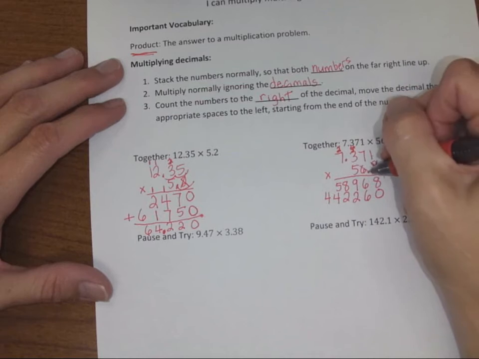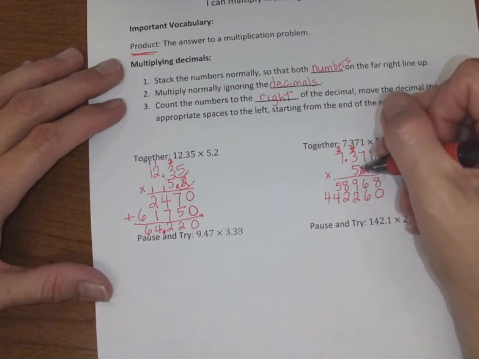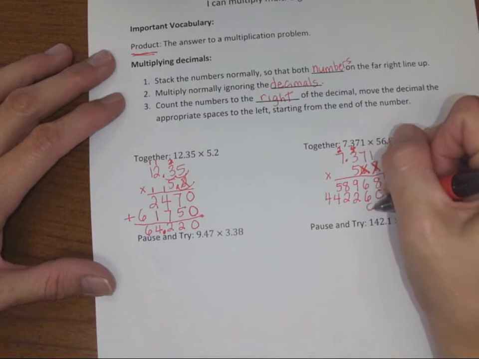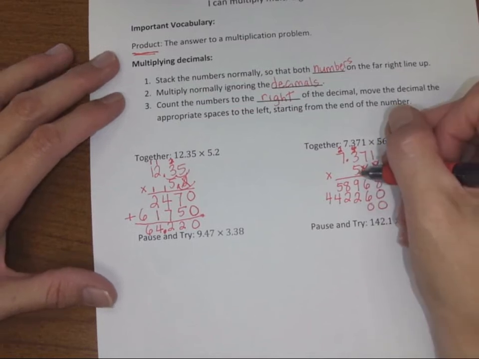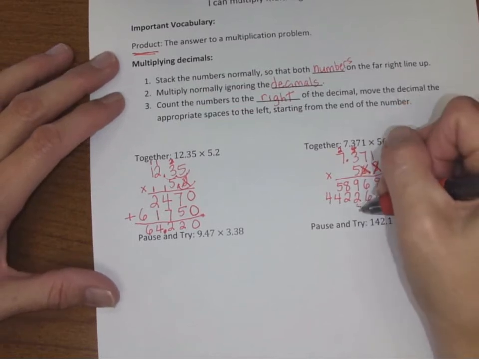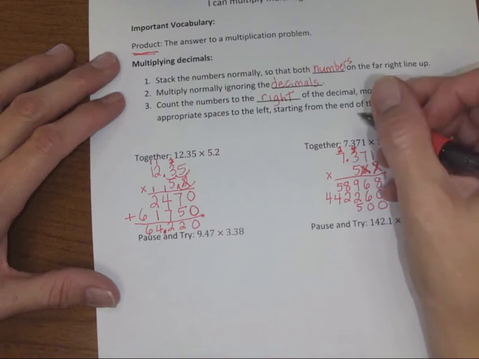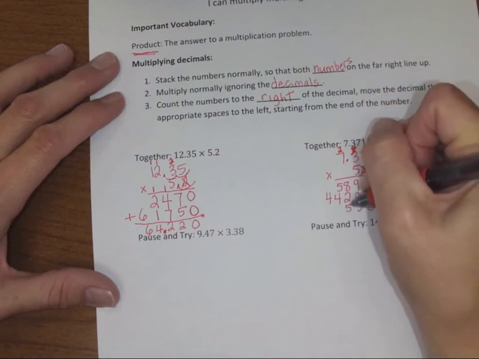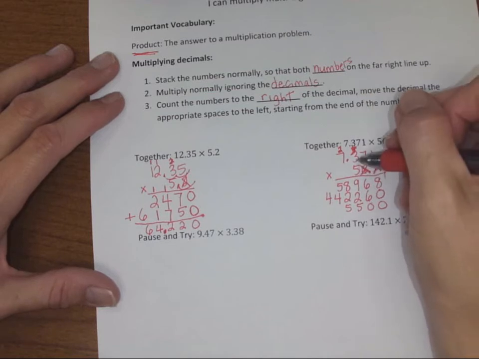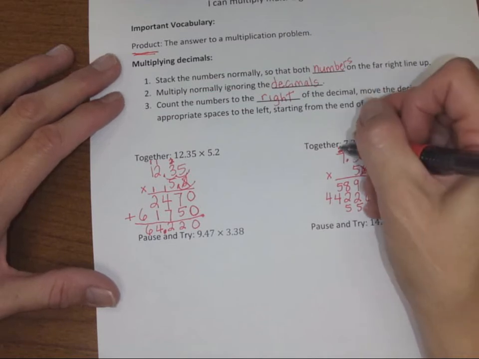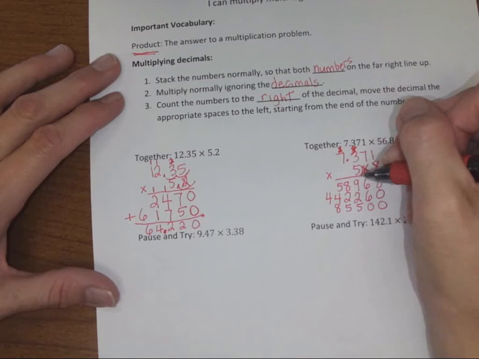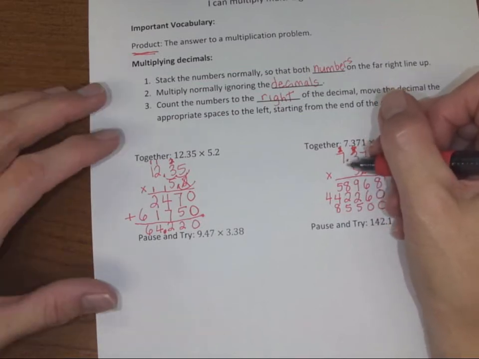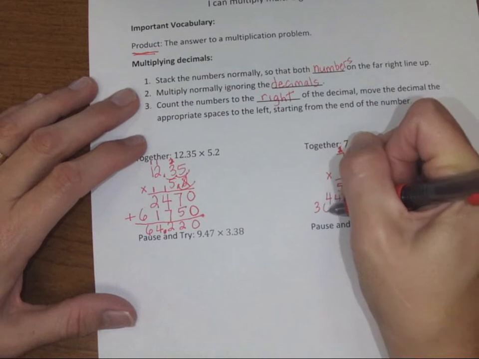Okay, now we've done our 6's, so we can cross them out. We're going to work on 5's. We need our placeholders. We need 2 of them this time. We're working on the 3rd digit here. Okay, 5 times 1 is 5. 5 times 7 is 35. 5 times 3 is 15, plus 3 more is 18. And 5 times 7 is 35 plus 1 is 36.